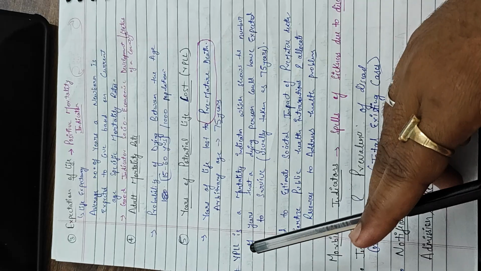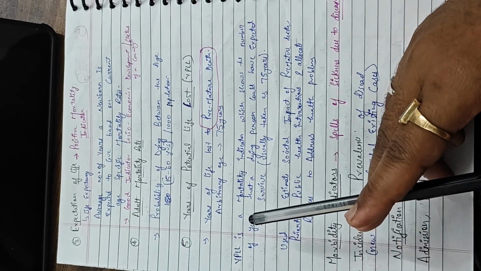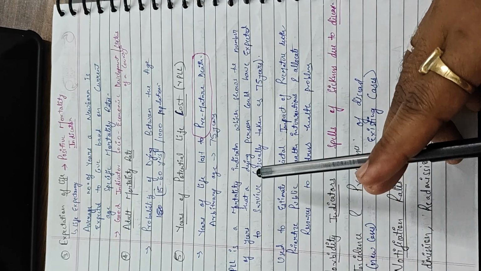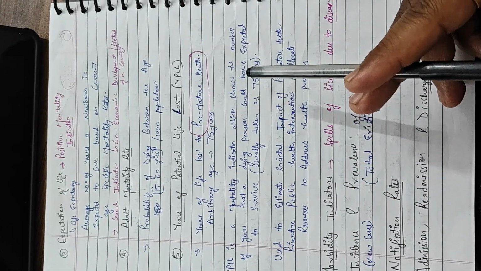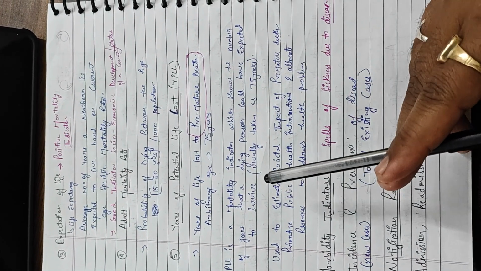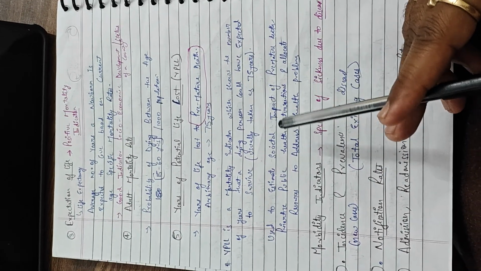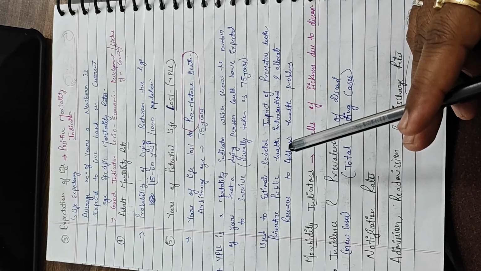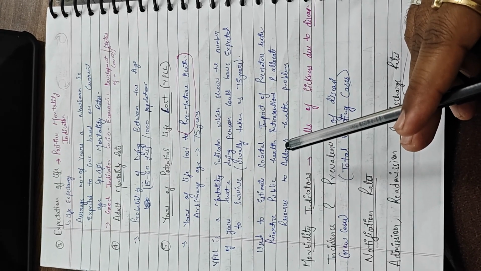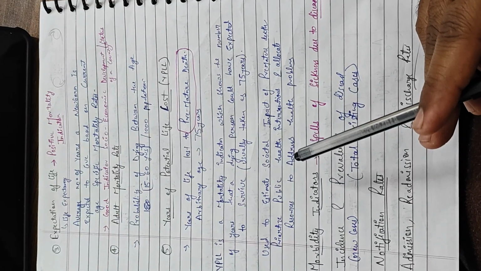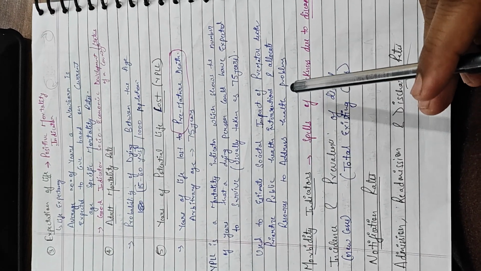YPLL, which is years of potential life lost, is a mortality indicator which shows the number of years that a dying person could have expected to survive. Usually, it is taken as 75 years, and it is also used to estimate the societal impact of premature death, prioritize public health intervention, and allocate resources to address health problems.